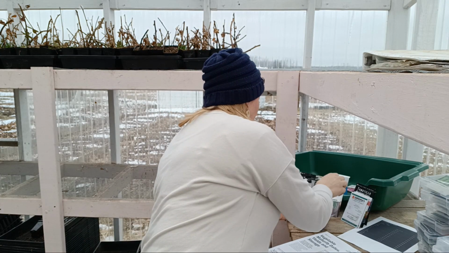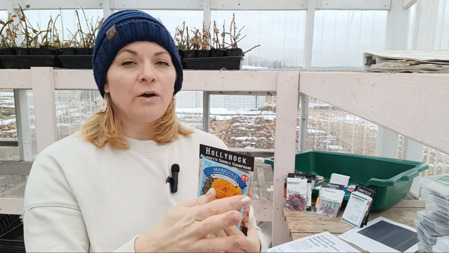Okay, and this one is my 8 to 10 week pile. This is green onions, regular onions, peppers, and kale. Now these ones are our 4 weeks before the last frost to start indoors.